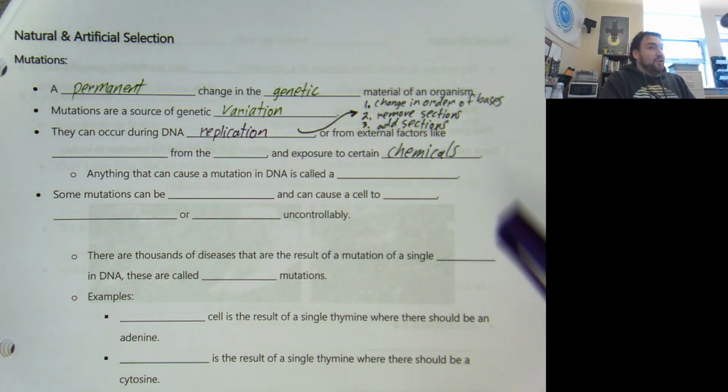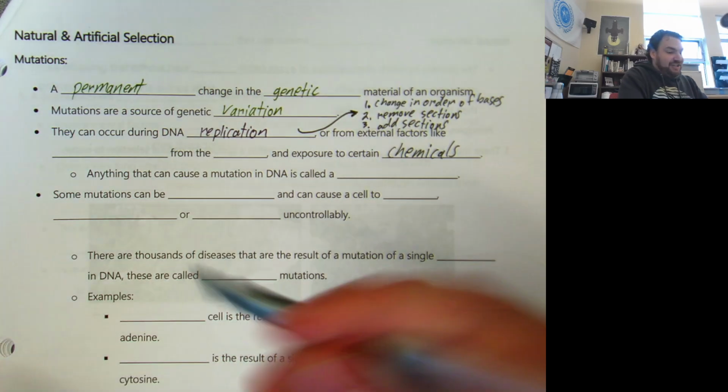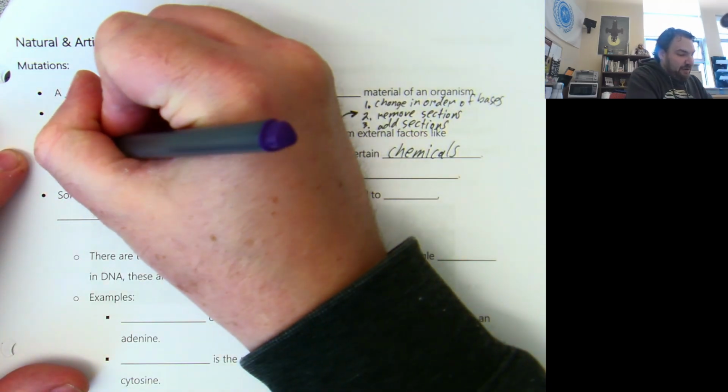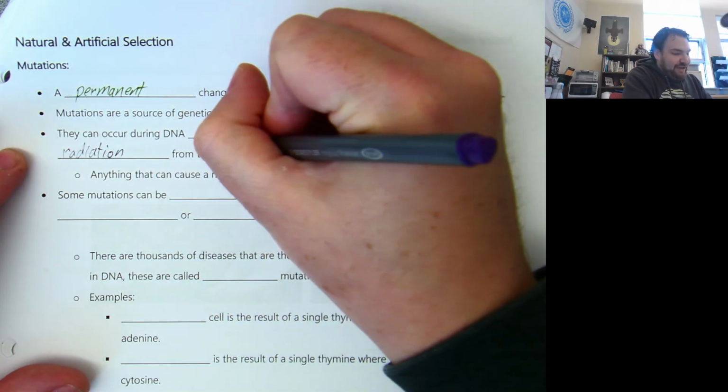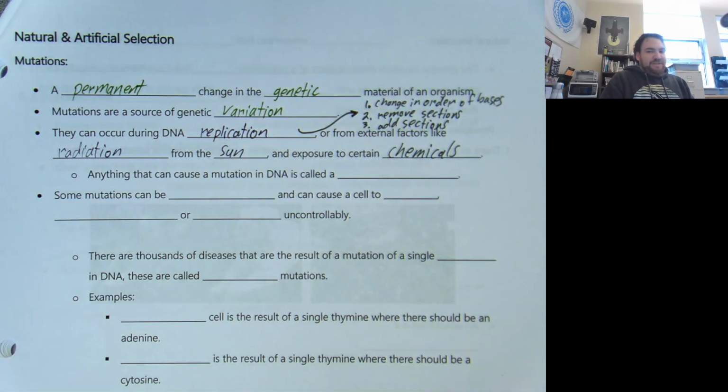But when we talk about normal chemicals every day causing mutations in cells, what kinds of chemicals are we talking about? Can you be more specific? What did you just say before you said I don't know? Radiation is actually this first blank over here. Radiation is not a chemical. Radiation from the sun. Okay, you filled in all the blanks. Let's talk about all these blanks.